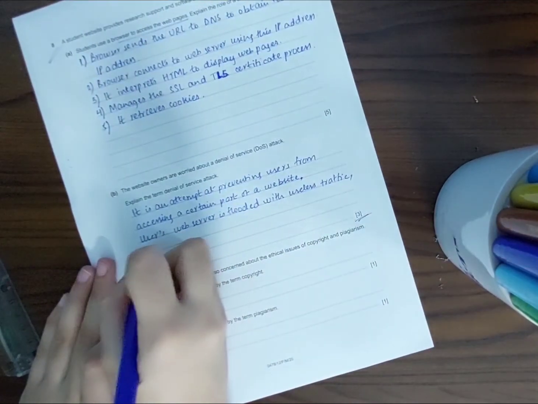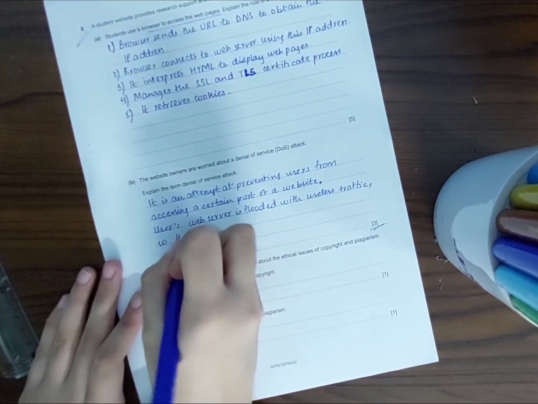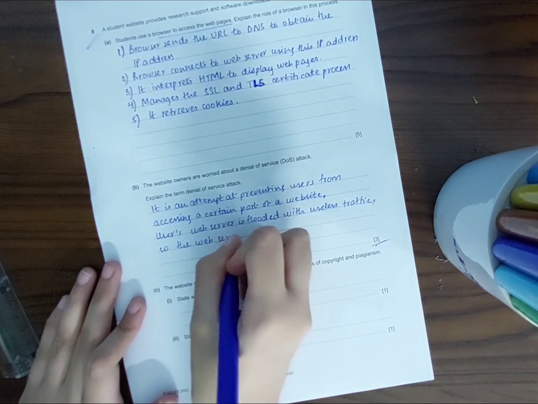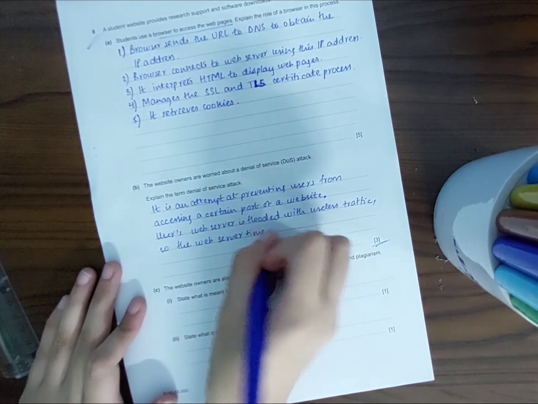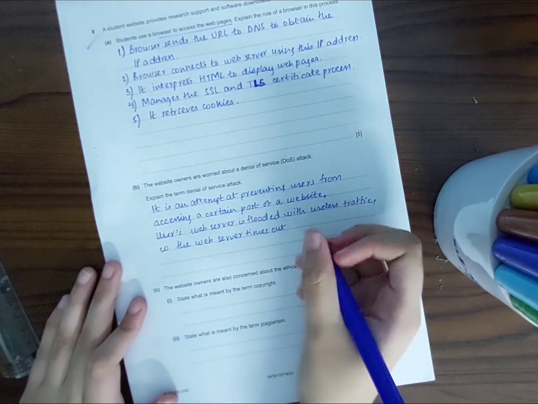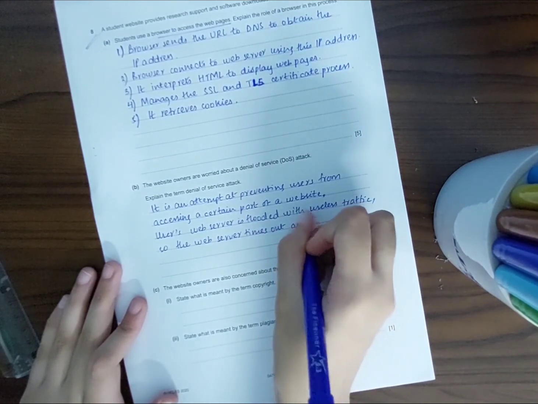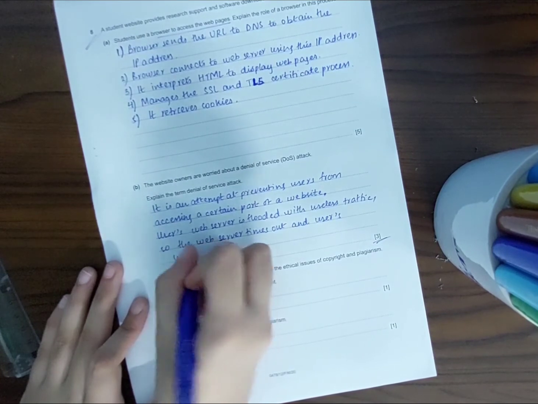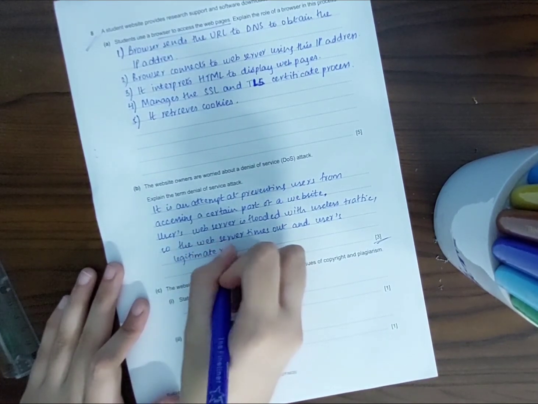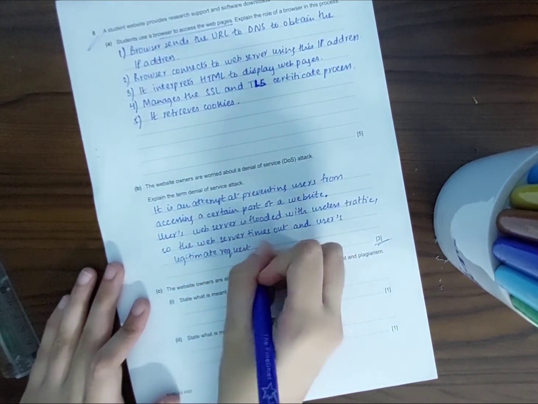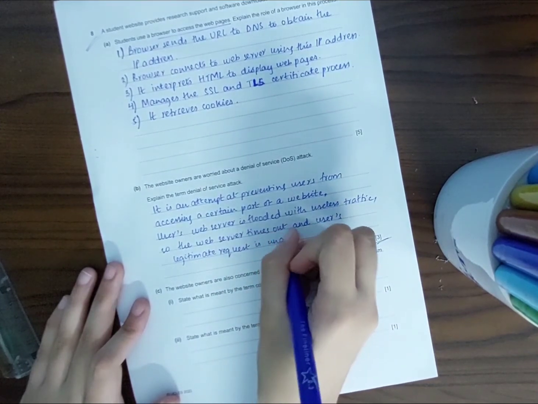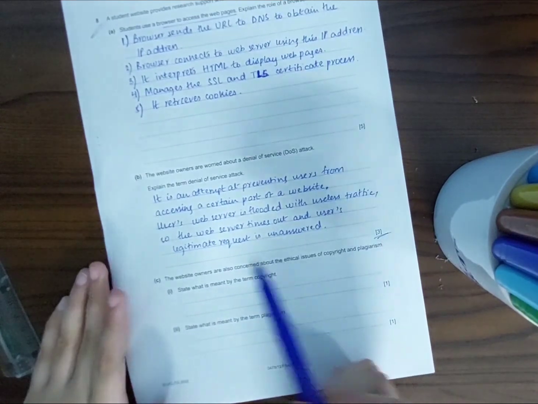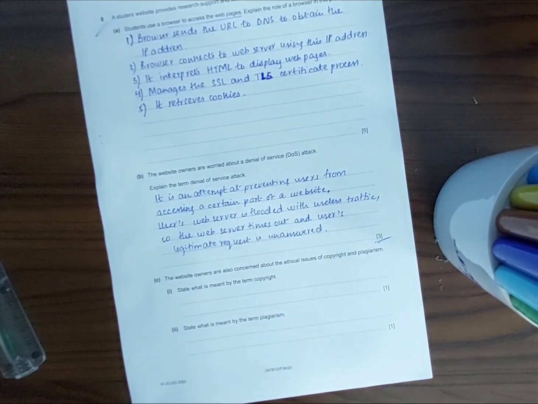So what happens is that the web server times out, and users' legitimate request is unanswered. So now you're denied the service, so you can get three marks for this explanation.